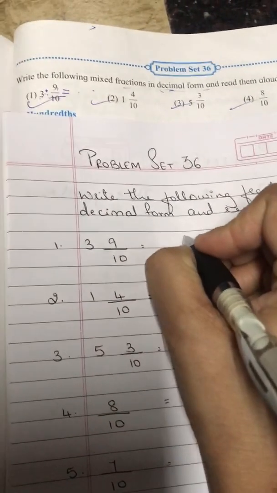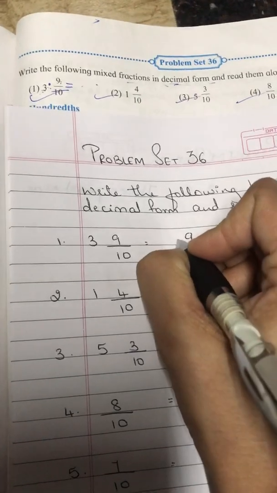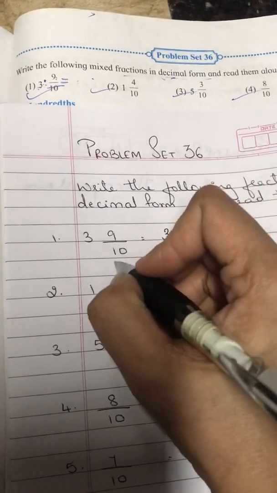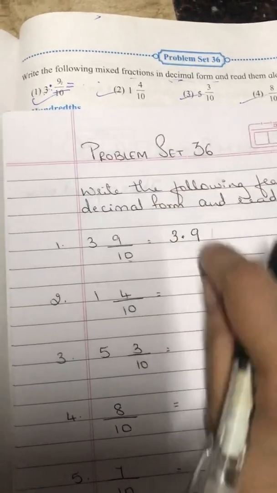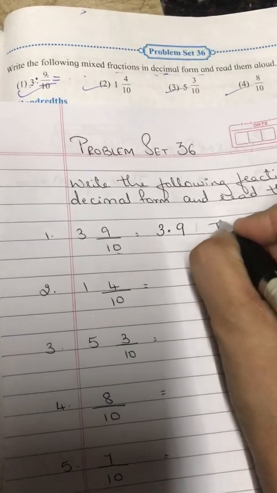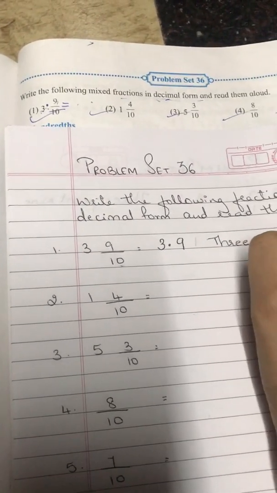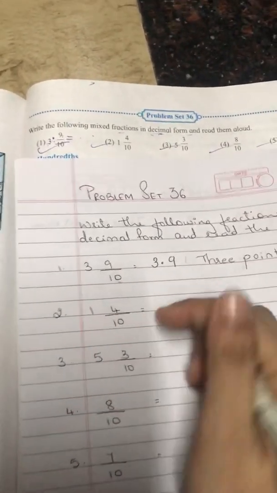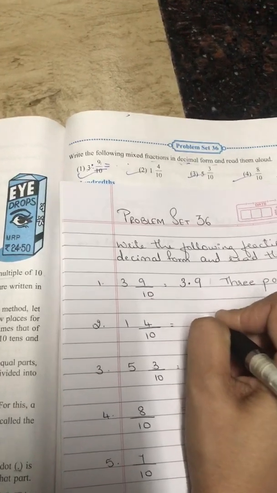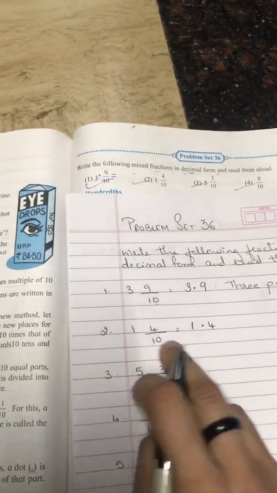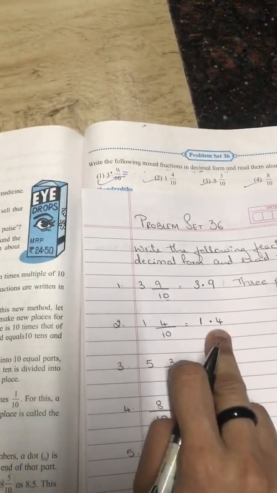You are going to write 3 first, put a point, and then 9. Why a point here? Because there is only one 0 below. Understood? This is read as 3.9. Same with this also, students. 4, you put a point after 4 and 1, because again there is only one 0.